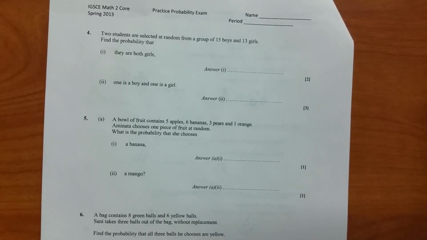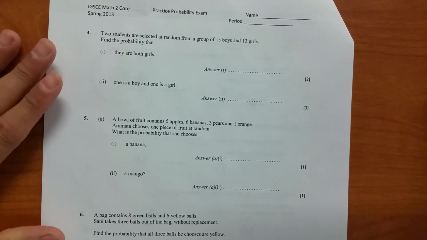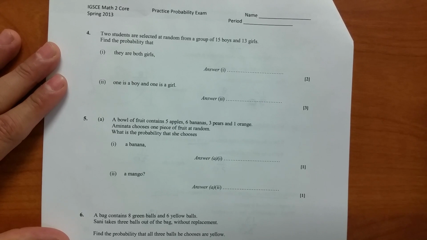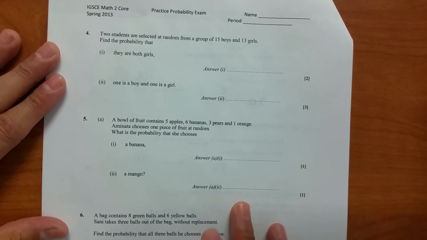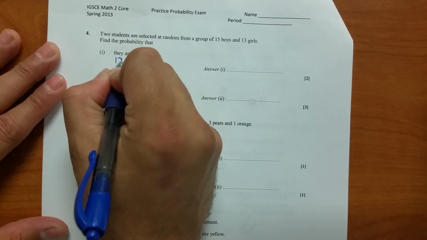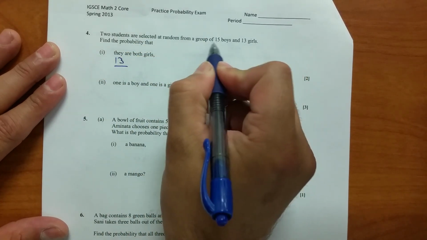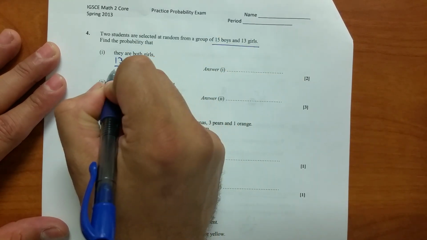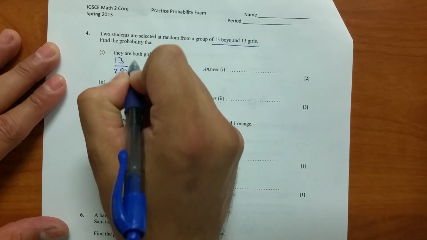All right, for number 4, it says 2 students are selected at random from a group of 15 boys, 13 girls. Find the probability that they are both girls. So the first one, this is without replacement. So for them to be girls, it would be 13 over, now add them together. I have 28. So that's the first one.